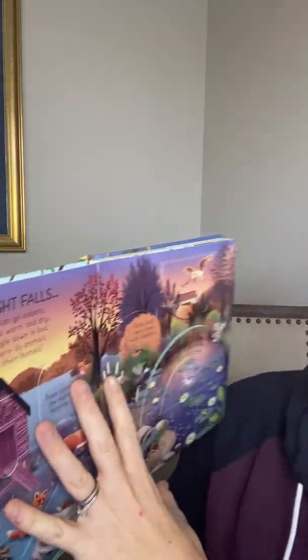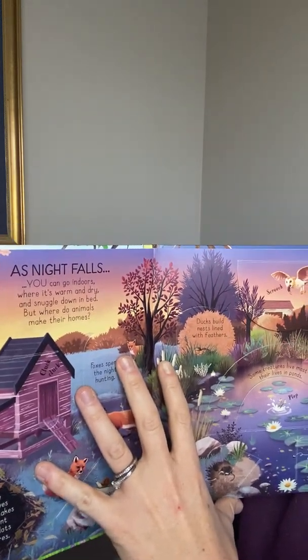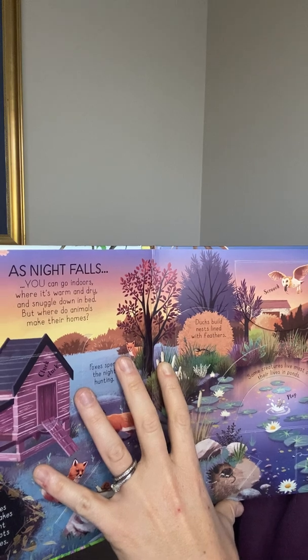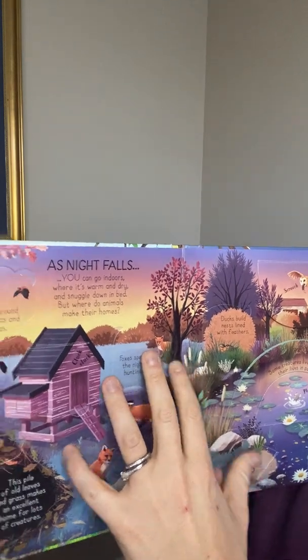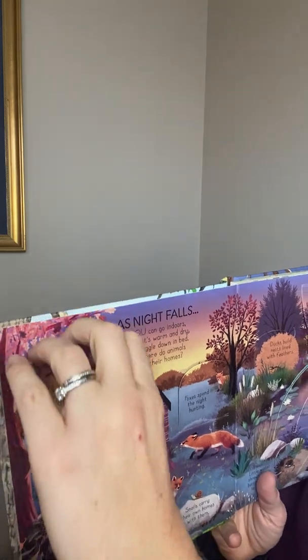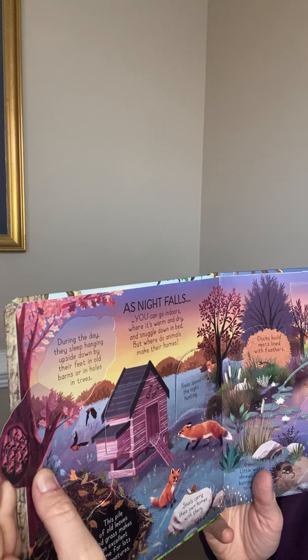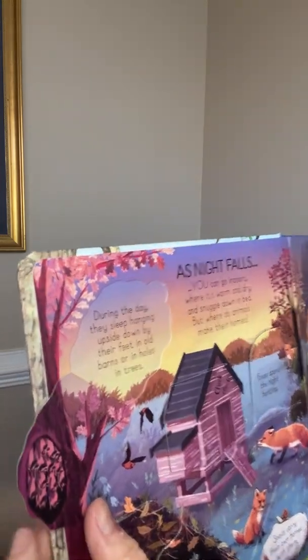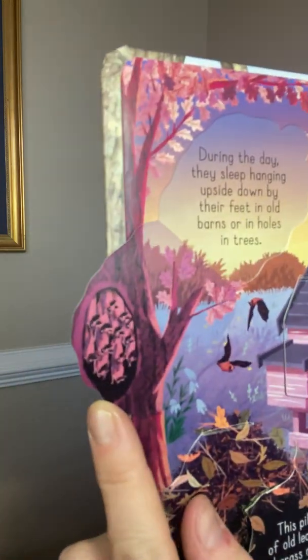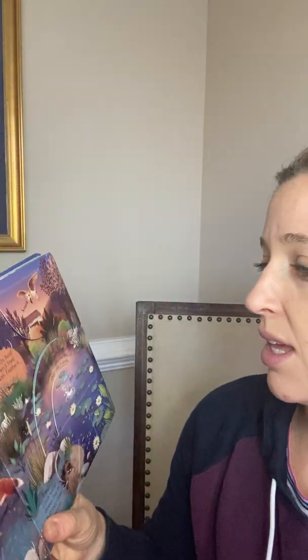As night falls, you can go indoors where it's sunny and dry and snuggle down in bed. But where do animals make their homes? Bats swoop, catching moths and other bugs. During the day, they sleep hanging upside down by their feet in old barns or in holes in trees. Can you see that? Wow. Ducks build their nests lined with feathers.